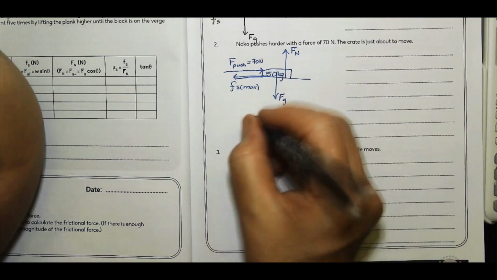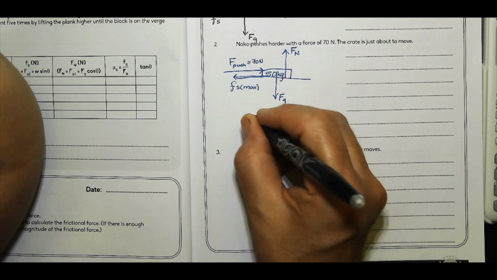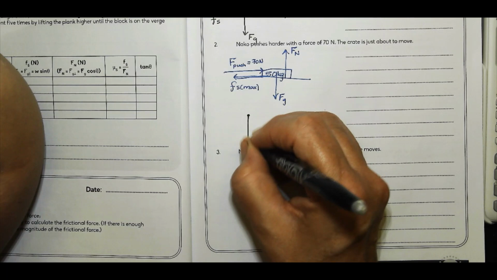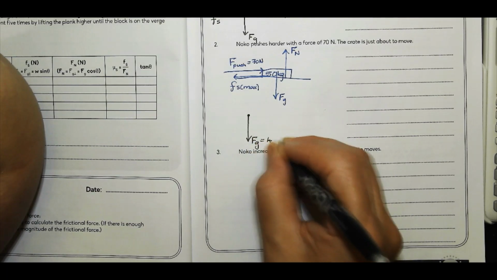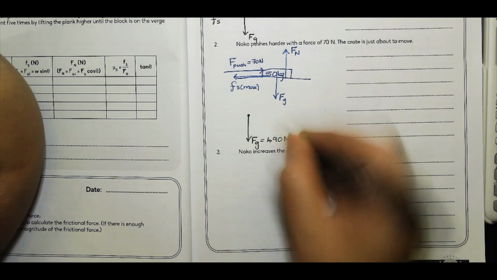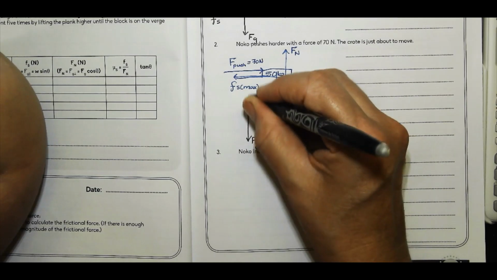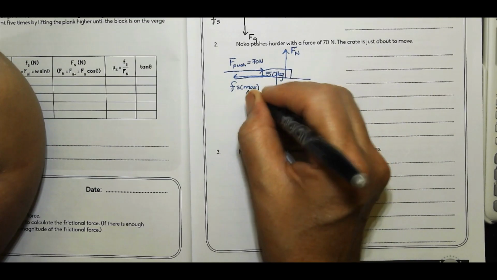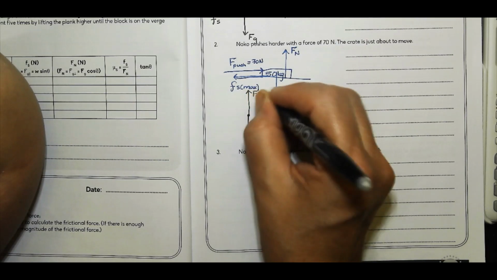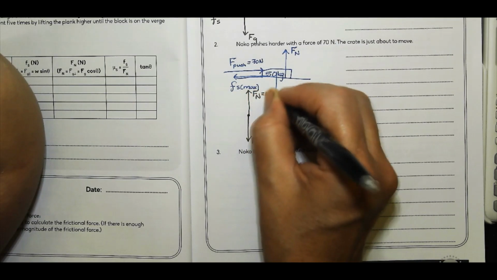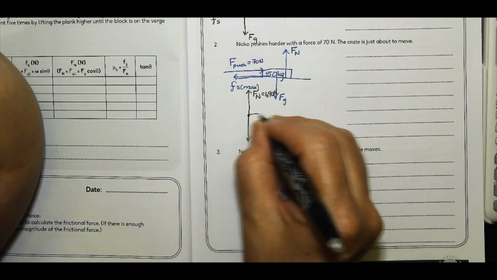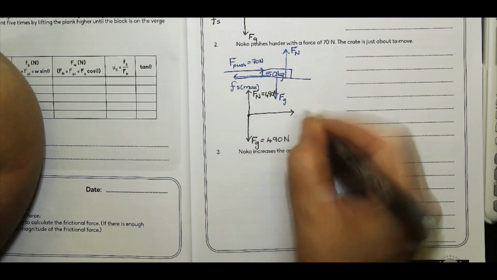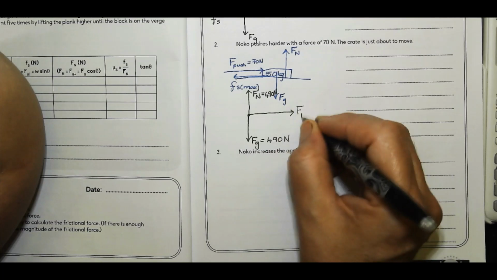The free body diagram would look like this. The weight would not change, so it will still be 490 newtons. The normal force would not change, that would be 490 newtons, and the force of action, the applied force, would be the pushing force.